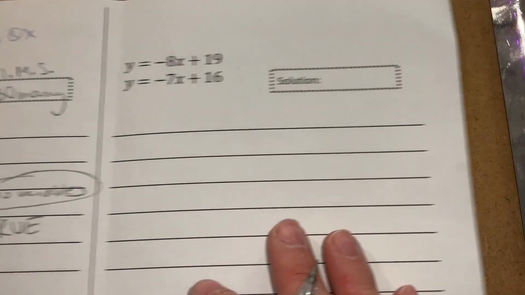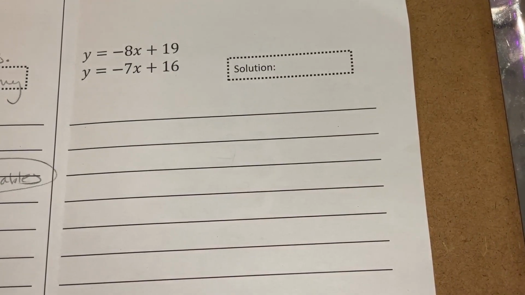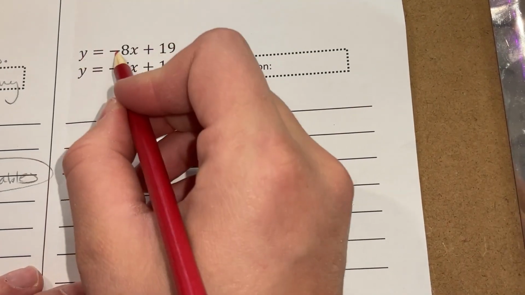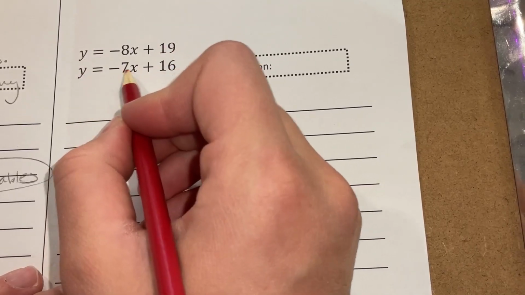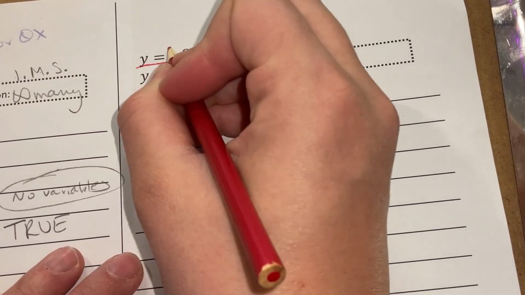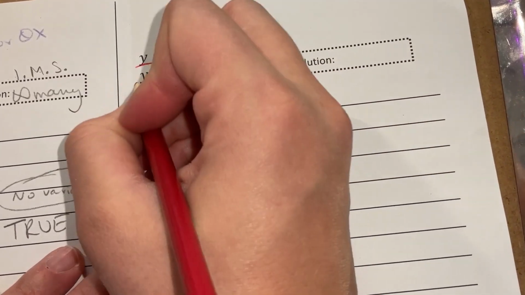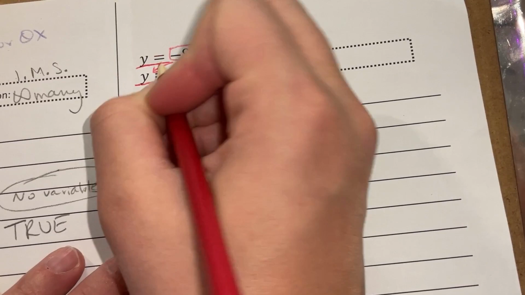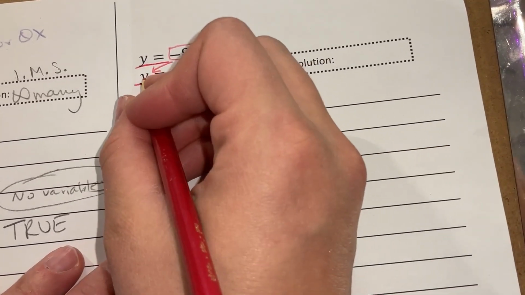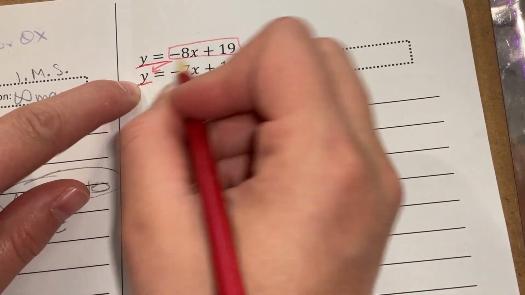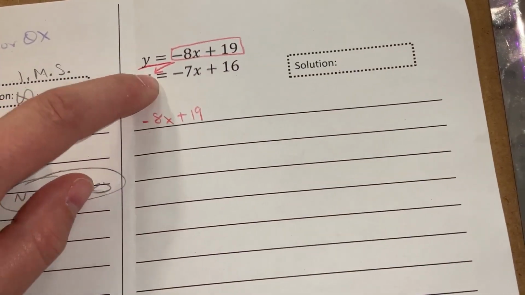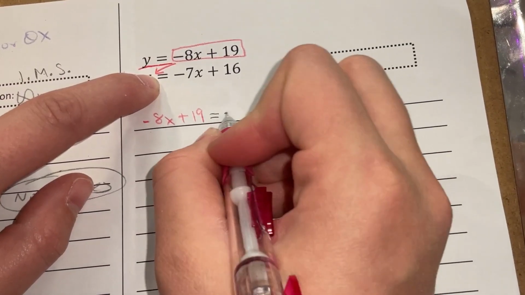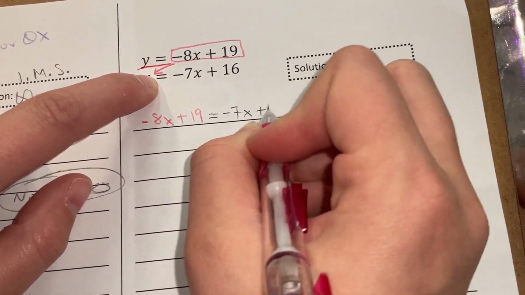That's really nice. Let's look at this next one here. So we have y equals -8x plus 19. Then we have y equals -7x plus 16. So both of these have y equivalent to some stuff. So what I'm going to do is just take one and replace that y with that other stuff. So I'm going to start it out. We're replacing here with -8x plus 19. And then we have equals -7x plus 16.